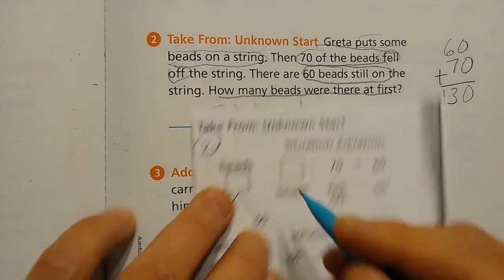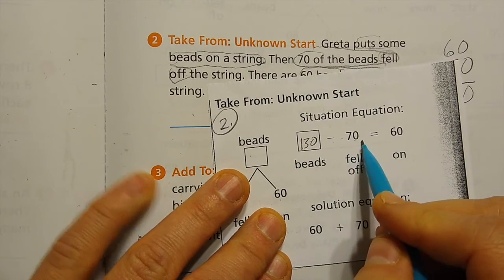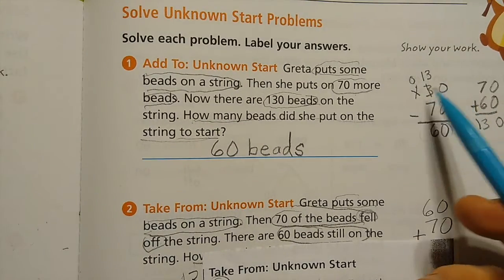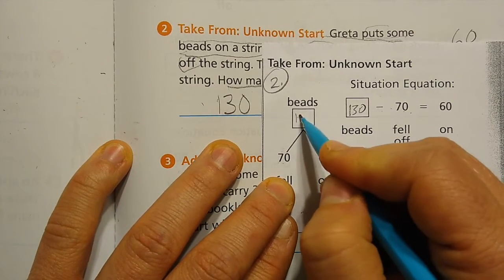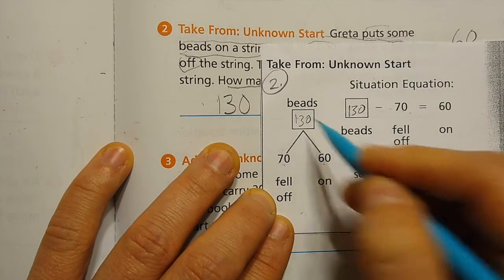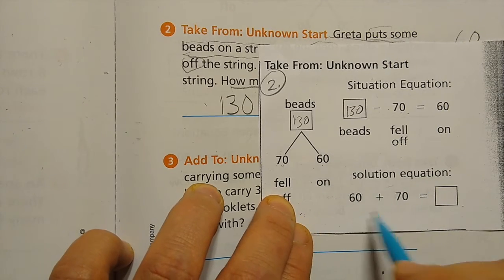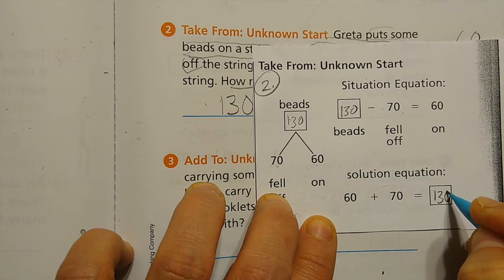We could say 130 subtract 70 equals 60. And since we did that up here, we know that 130 subtract 70 equals 60. And on our Math Mountains, we can put 70 and 60, our add-ins, and we get our total of 130. And our solution equation, 60 plus 70, is 130.